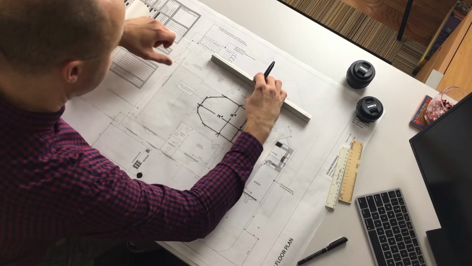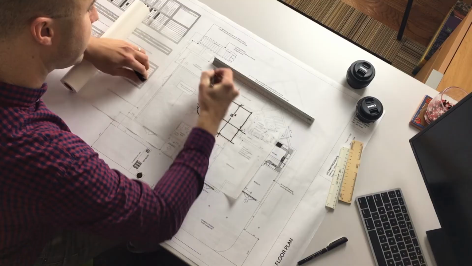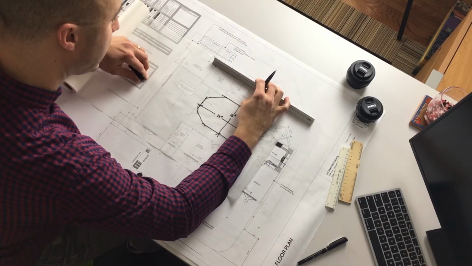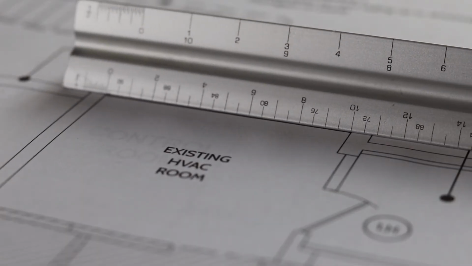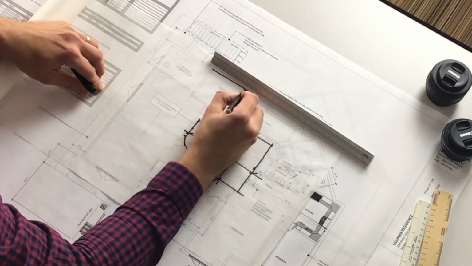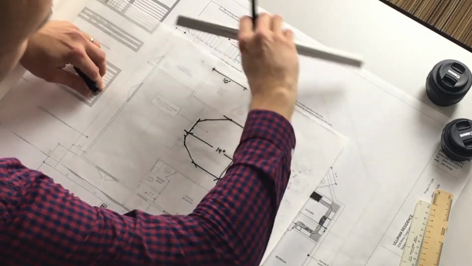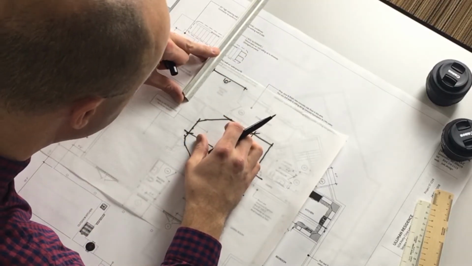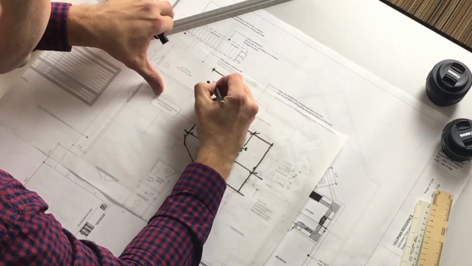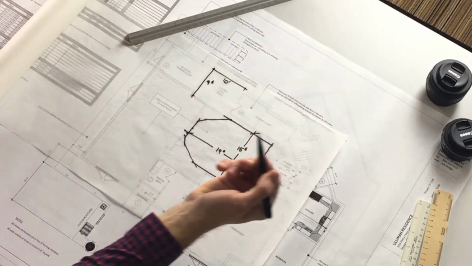Now, if you're not in the meeting with your architect or designer and you want to understand the size of spaces that are shown on your set of plans, in this case, you'll take your quarter scale and line up the 0 with one end of the wall, come across here, and you can sort of see, hopefully, that this existing HVAC room is 10 feet in length and 9.5 in the other direction.